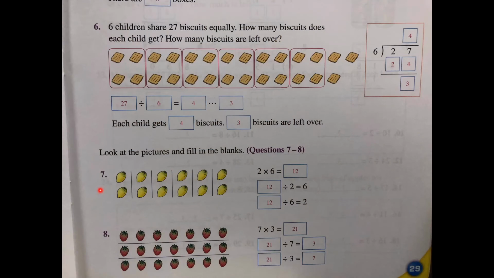So question 7. So here, by looking at the picture, we know that each group we have 2 lemons, and we have 6 groups altogether. So 2 times 6 equals 12. And as I said, we would write this number over the total number of lemons, and 12 divided by 2. 2 is the number of lemons in each group, and then we know that we would have 6 groups.